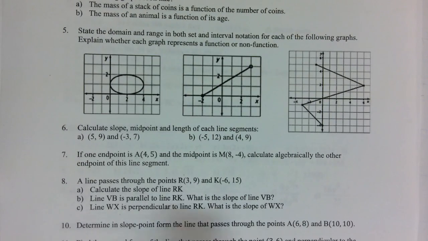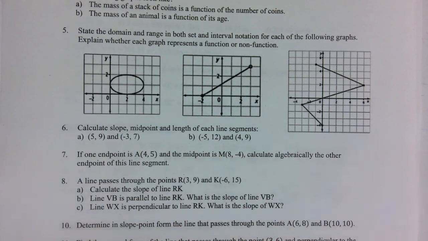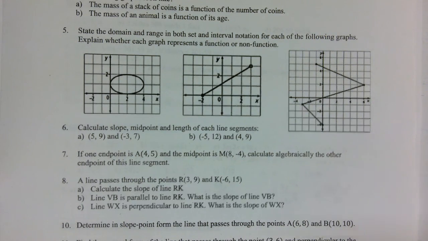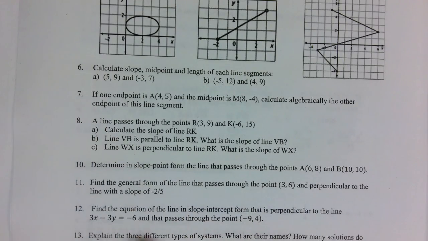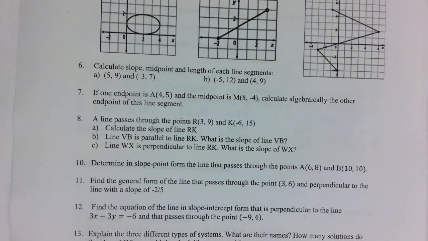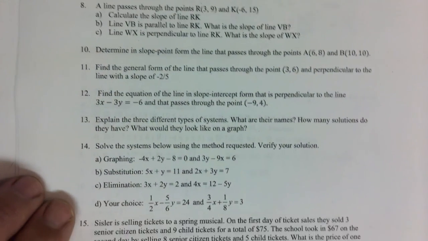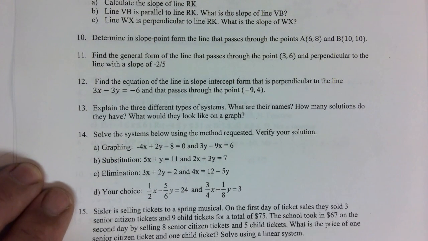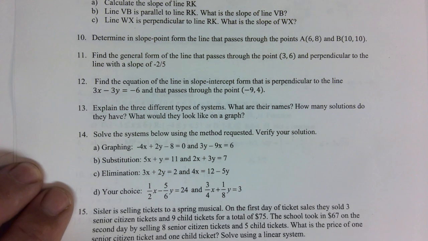Don't worry about midpoint, right? Anything that has midpoint, don't worry about it. We scrapped it. But then back in chapter 8 and so forth, you can do all of those, as well as solving systems, right? That's all there. So I will do a bit more of this tomorrow.